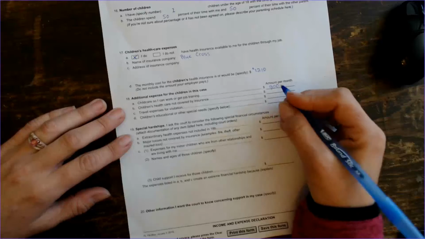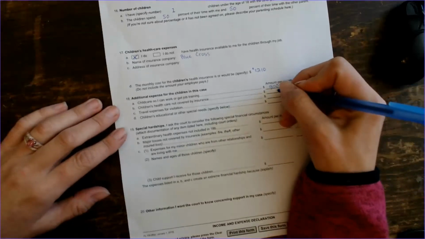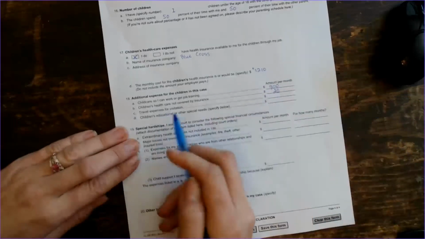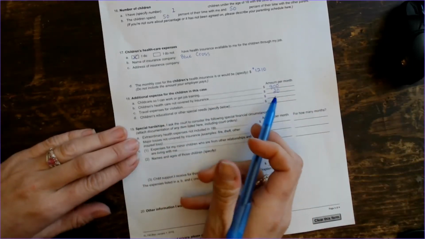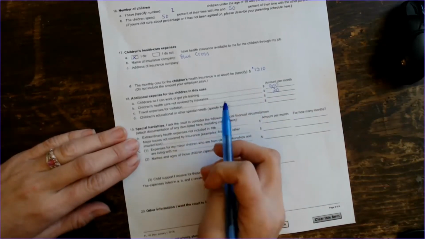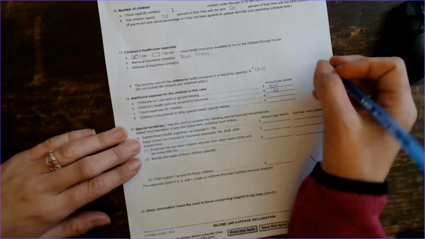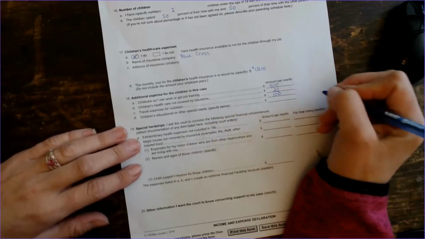Children's health care not covered by insurance. So again, this would be prescriptions, co-pays, deductibles. I'm going to say on average it's $20 a month. Travel expenses for visitation. I'm in a really rural area, so we see a lot of travel expenses for visitation. I'm going to say that it's $100 a month.